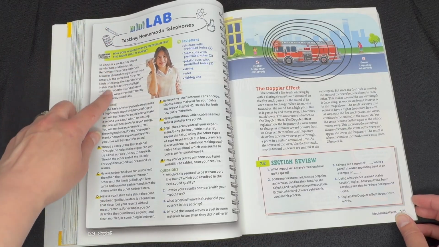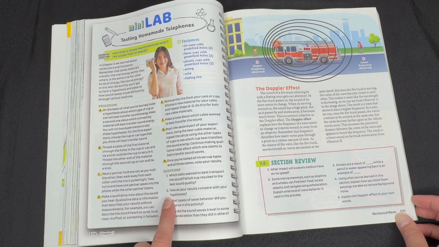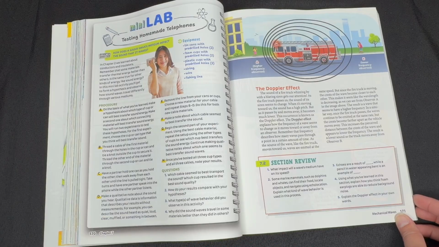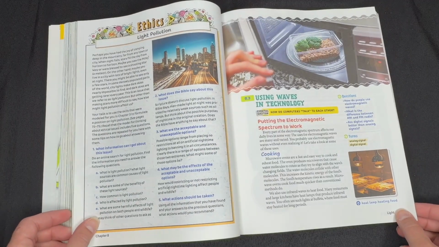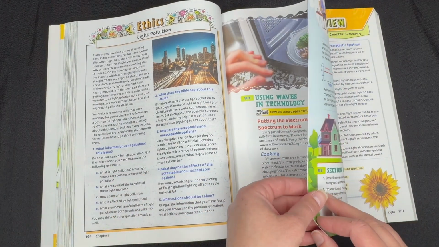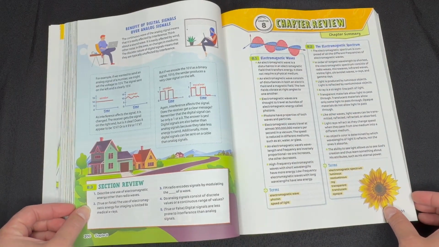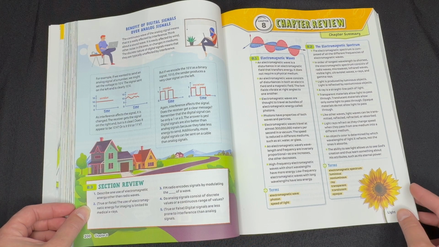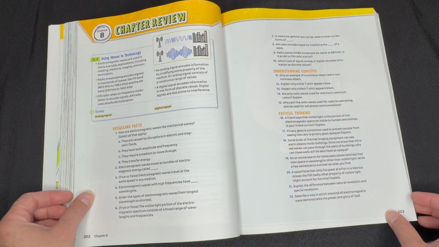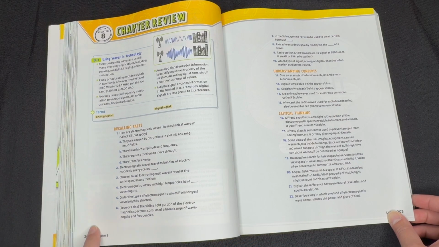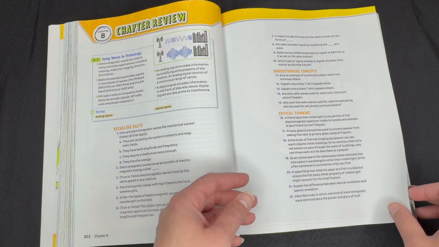We also have mini labs throughout their text. These labs will not have any work text pages in the lab manual. Chapter review questions will also be listed in your teacher's edition.